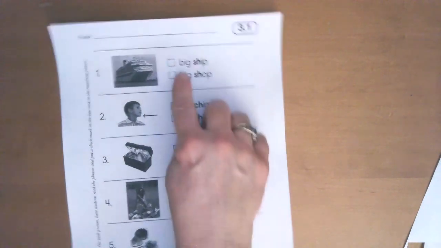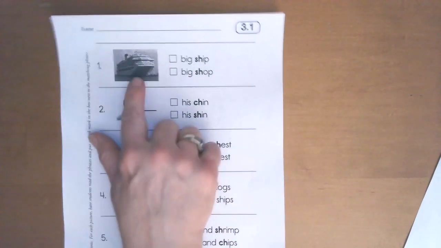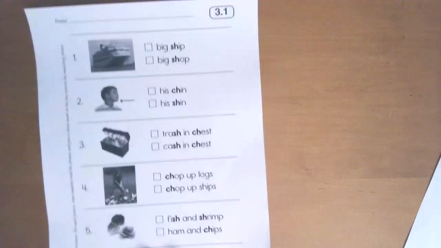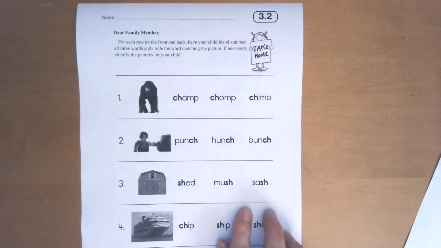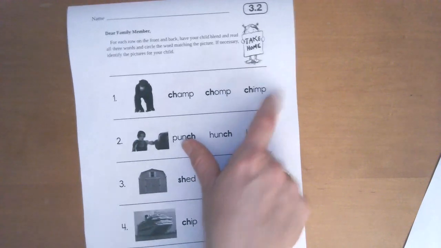They read the phrases and then they would just put a check in the box that is the correct one. So a big ship would get a check mark in that box. You look at the picture, chimp, and then they figure out which word it is and they can circle it.